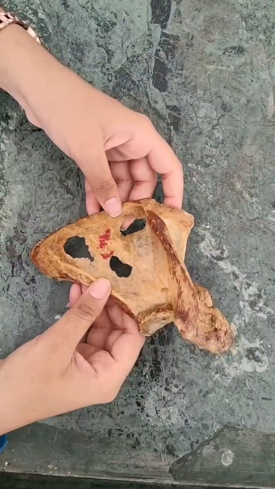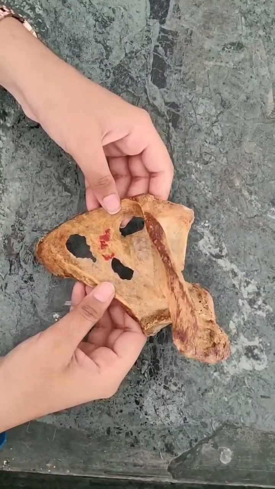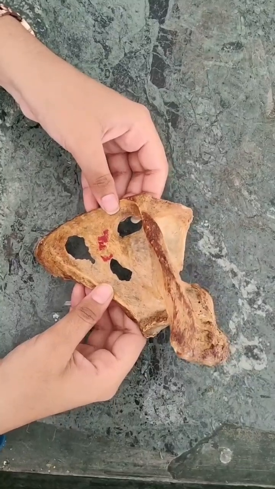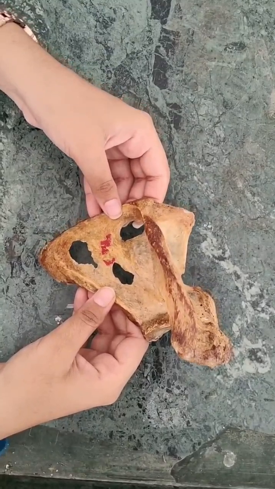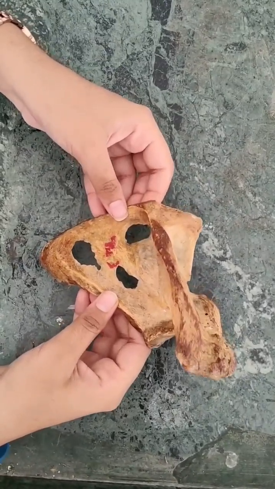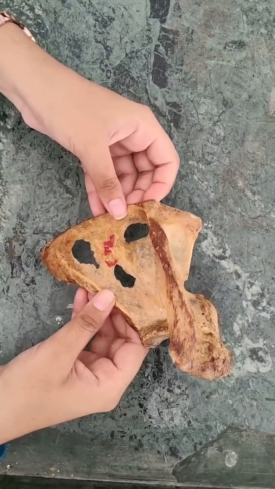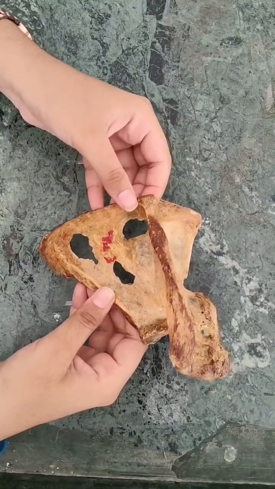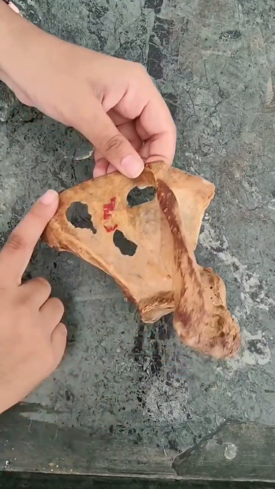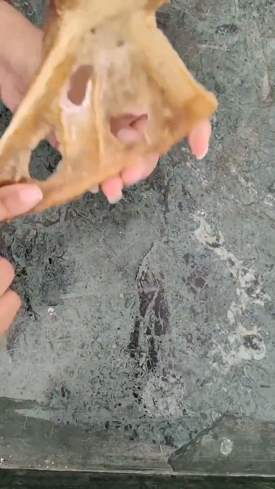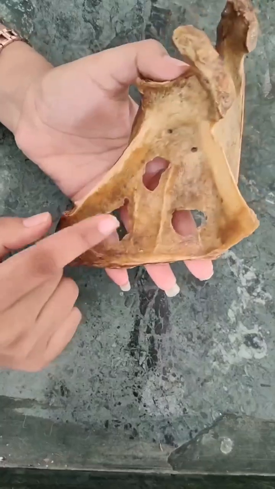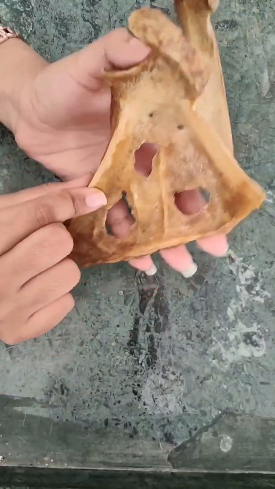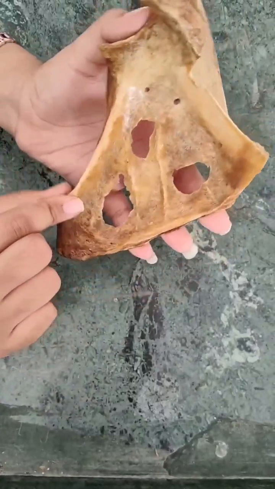Now let us look at the features of the scapula. Scapula has two surfaces, three angles, three borders and three processes. Now let us look at these features in detail. First we will look at the surfaces. This is the dorsal surface and this is the costal surface. Costal surface has three longitudinal ridges which adjoin the thick border of the lateral border.